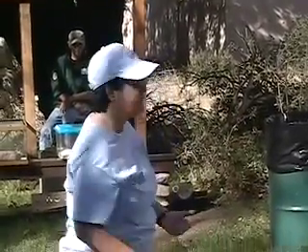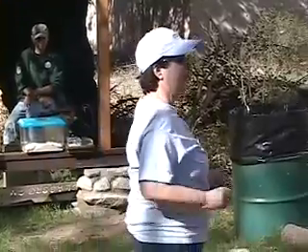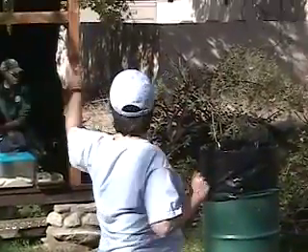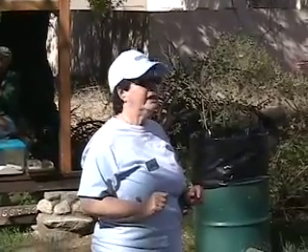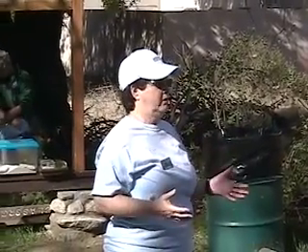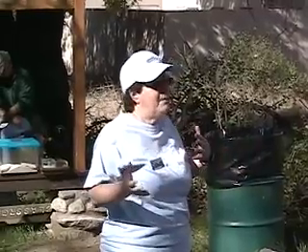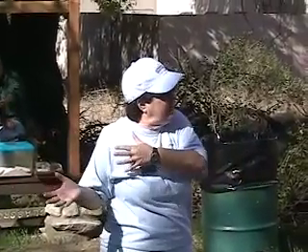Then we have the chaparral. The chaparral community is the bushes and stuff on the sides of the hill. They're the community that can live without water. Well, they need some, but not the amount of water that you might need in the riparian area.